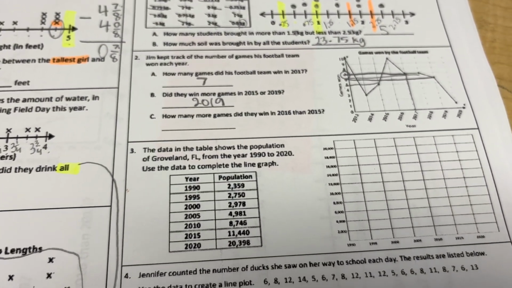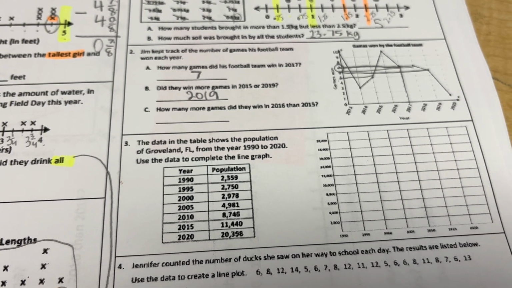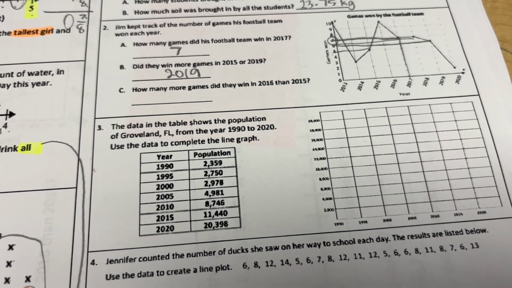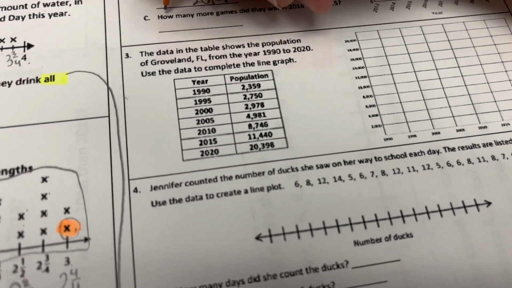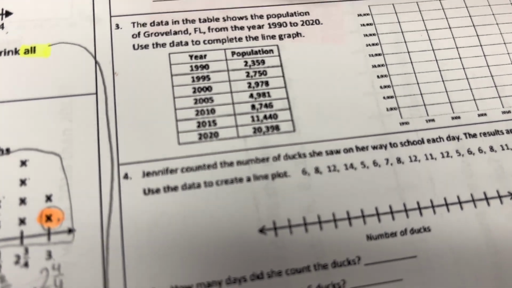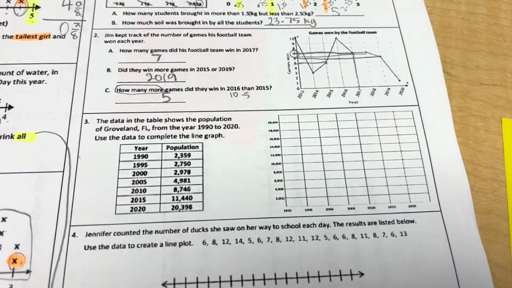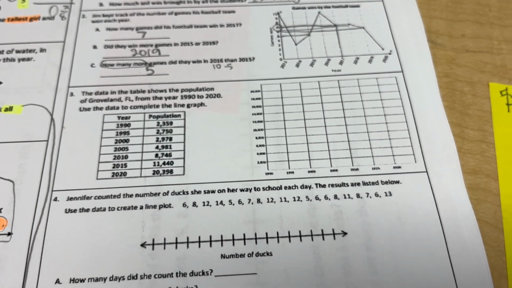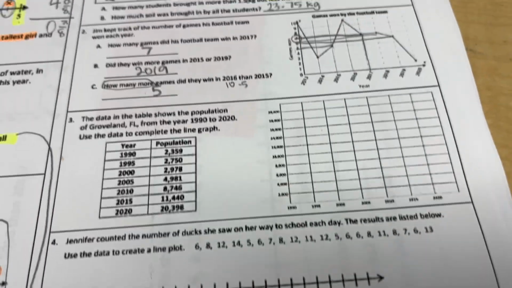How many more games did they win in 2016 than 2015? Well, how many more is subtraction. So they want you to subtract. 2016 is up at 10. 2015 is at 5. So 10 minus 5 is 5. Phew, 5 more. All right.